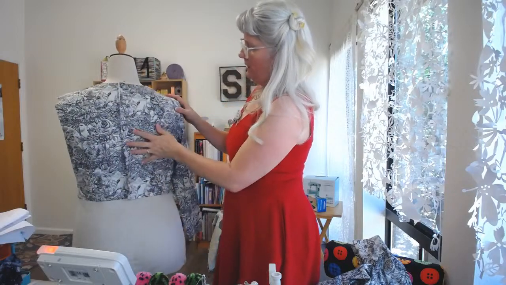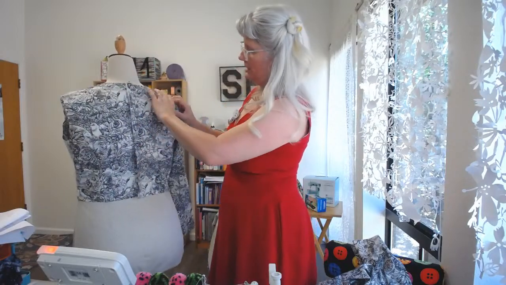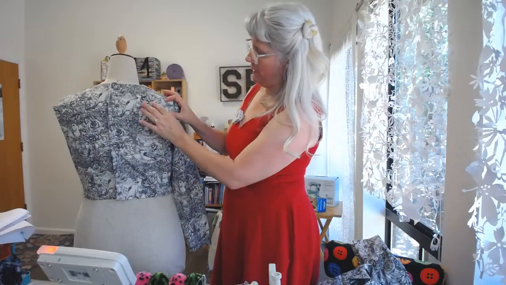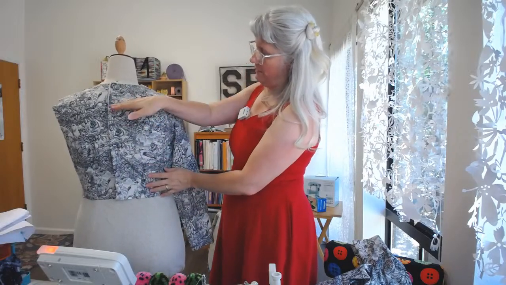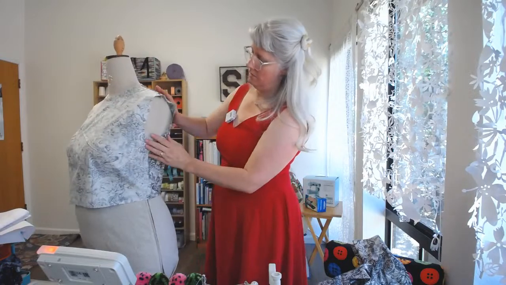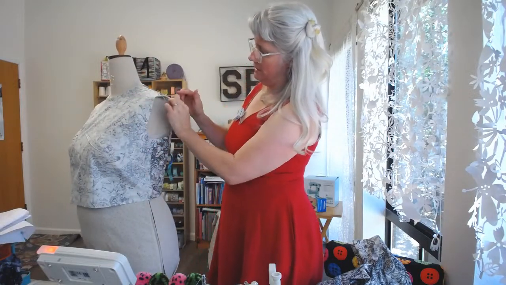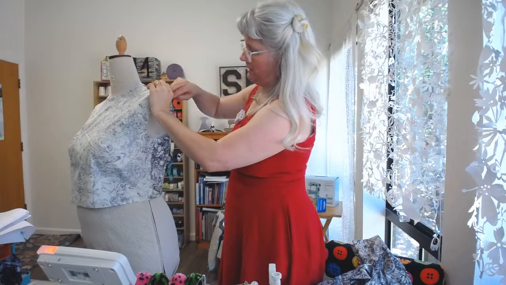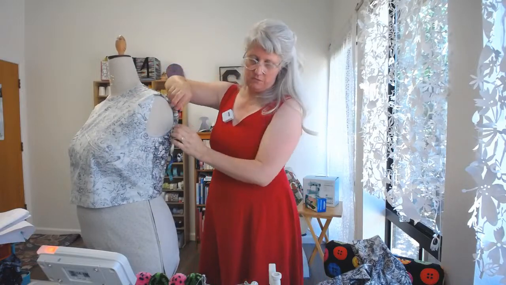One of the shoulder issues I notice is that I sometimes have a lot, like I have to take it in right here. Like I have a hump here or something, right? So remember, this is a seam allowance, right? And this one I think was 5/8 as well.